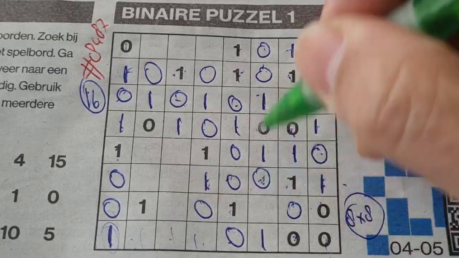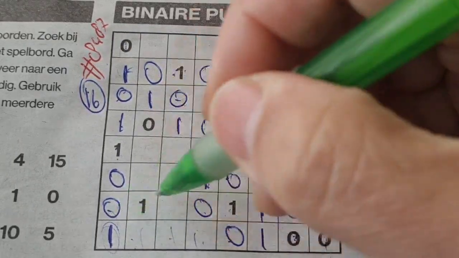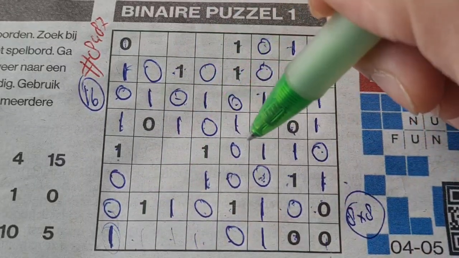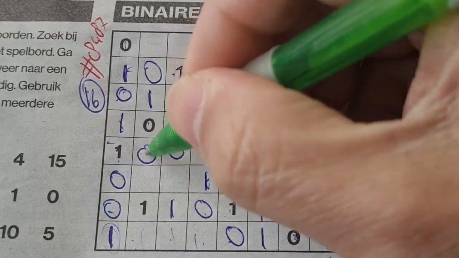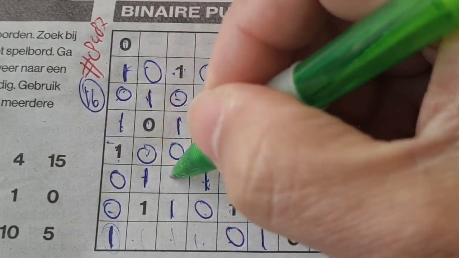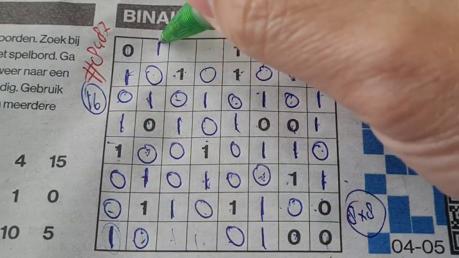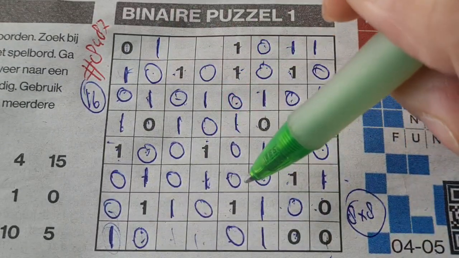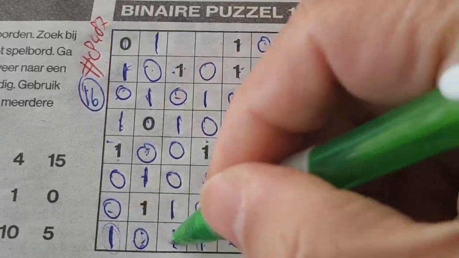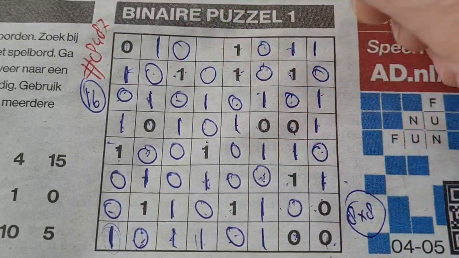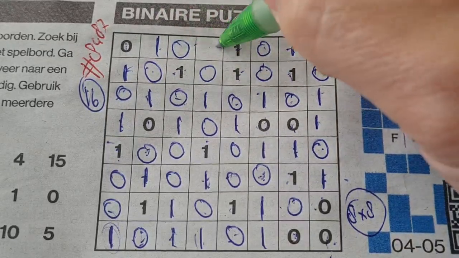1, 2, 3, 4 O's, so the rest are ones. And 1, 2, 3, 4 O's, so the rest are ones. 1, 2, 3, 4 ones, so the rest are O's. Double O, here one, there one. Between the ones comes an O. Double 1, here no, there no. 4 O's we have here, so the rest are ones. And now I need, nope, 1, 2, 3, 4 O's, so the rest are ones. 1, 2, 3, 4 ones, so the rest are O's. And 1, 2, 3, 4 ones, so the rest are O's.